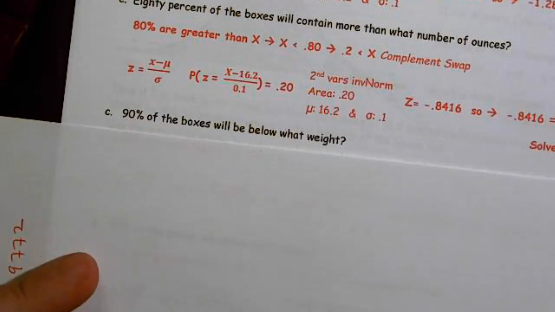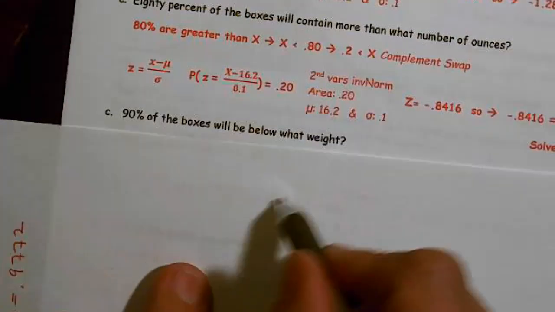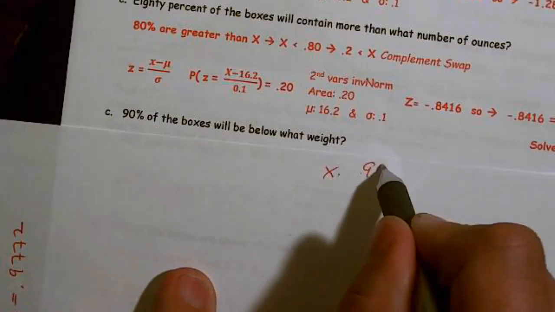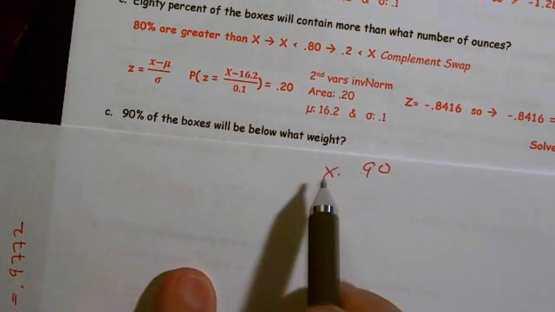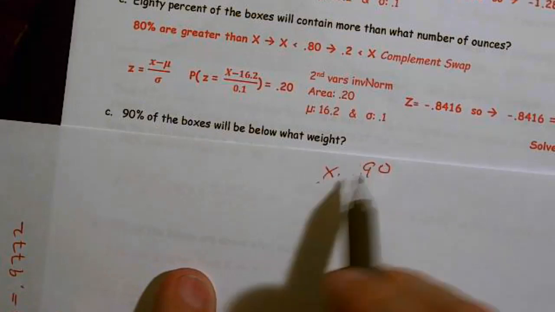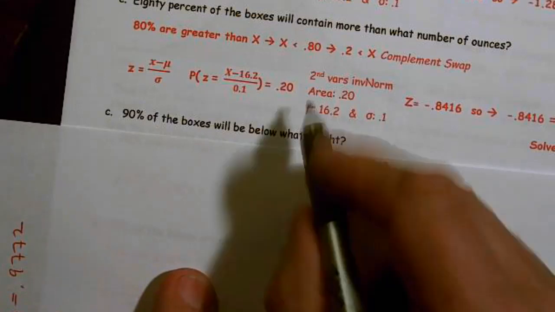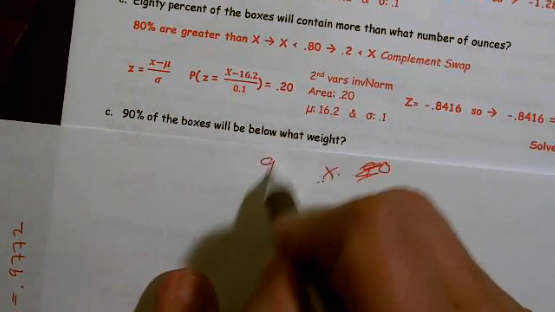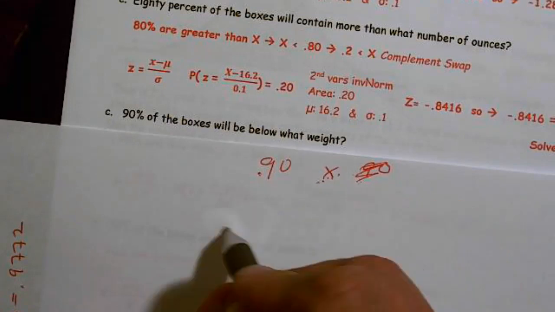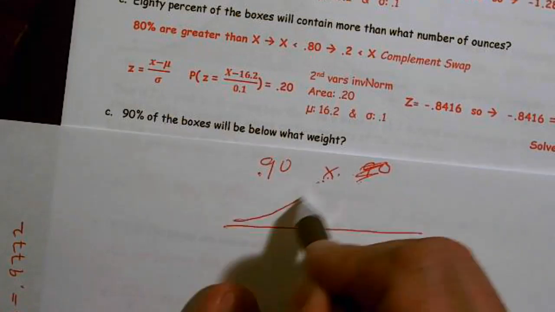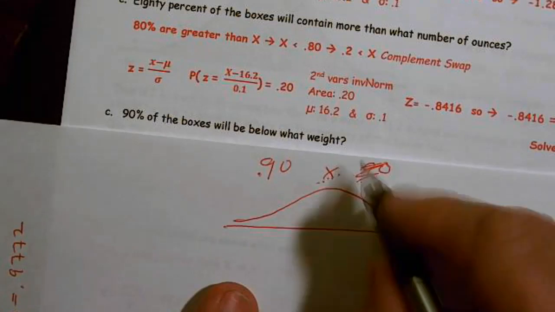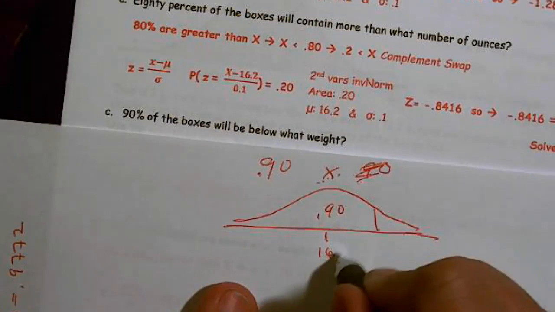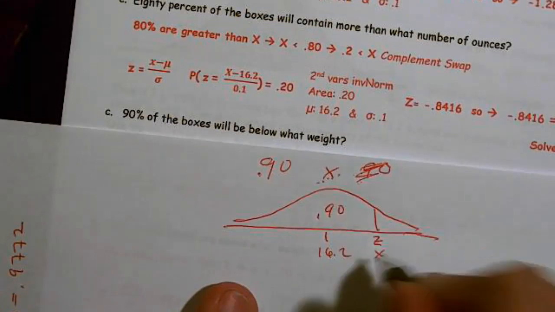90% of the boxes will be below. So 90% are below. That means the boxes are below this. I said that wrong. Let's put the X. Oh, 90% has to be below, the 90% has to be below the X. So this needs to be 0.90. This is still 16.2. We're looking for this Z and for this X.